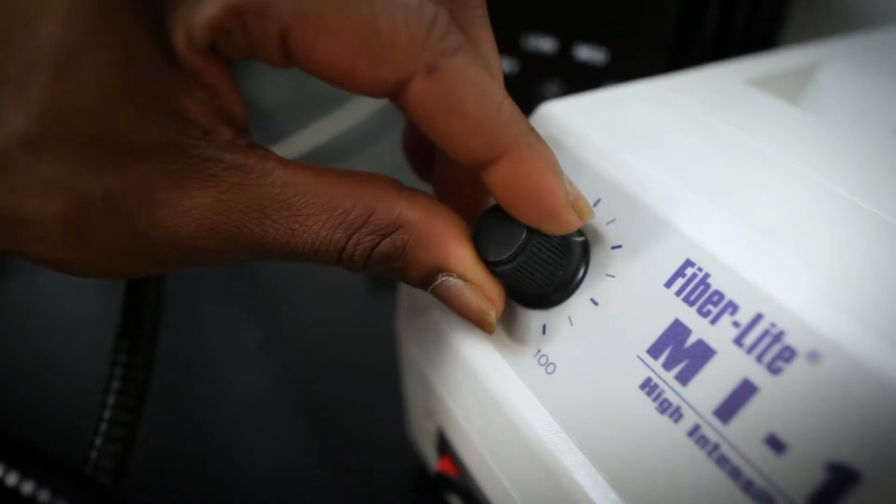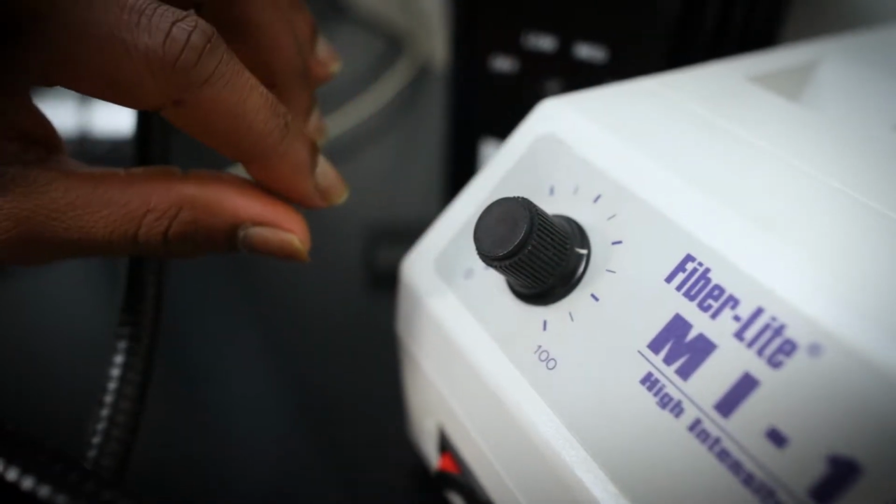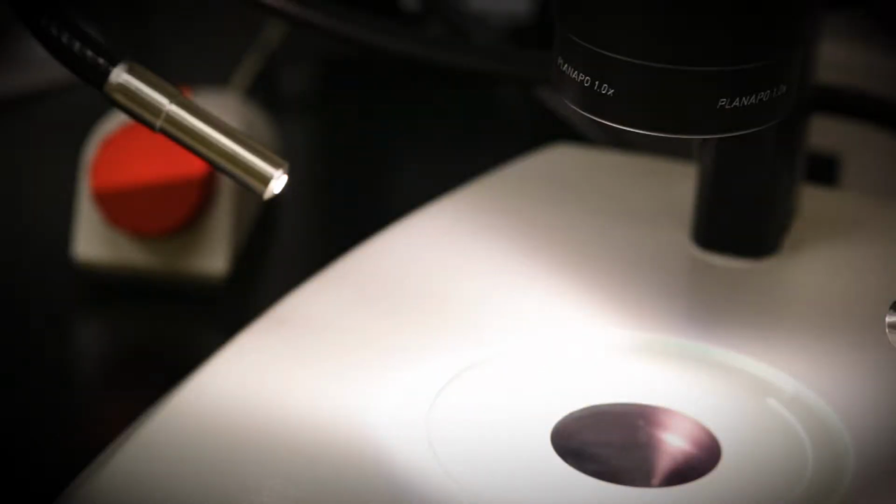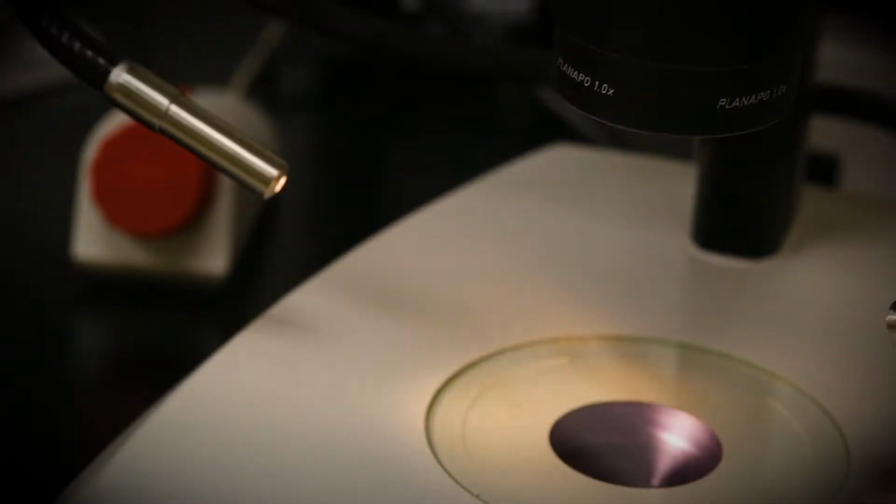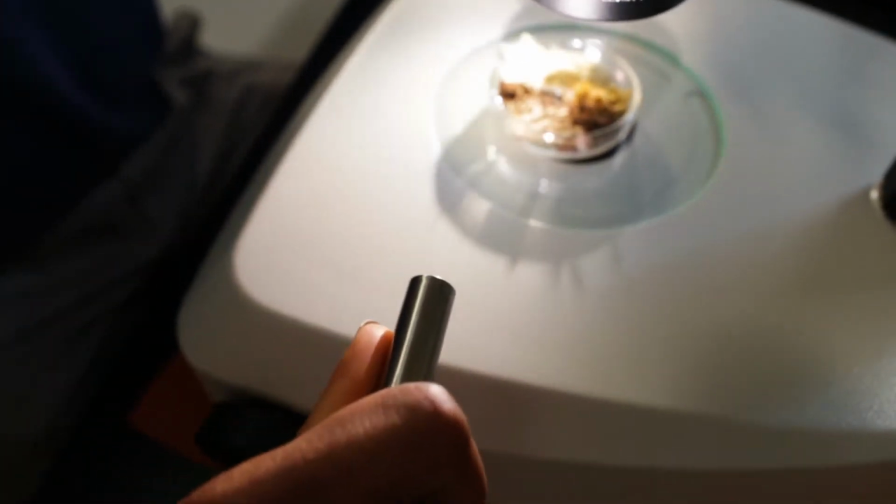Next, turn on the power source for the 2 external fiber optic light arms. The intensity of this light can be adjusted by rotating the knob on the light box, and the focus can be adjusted by manipulating the fiber optic armatures as you see fit.